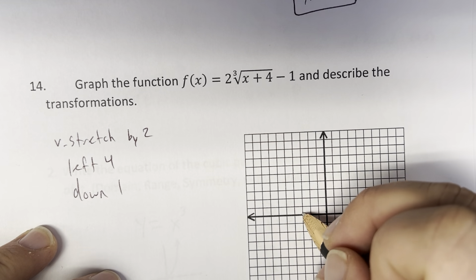And so we're going to go right 1 and up 2, 1, 2. We're going to go right 8, 1, 2, 3, 4, 5, 6, 7, 8, and up 4, 1, 2, 3, 4. Again, from the starting point, left 1 and down 2, and left 8, 1, 2, 3, 4, 5, 6, 7, 8, down 4, 1, 2, 3, somewhere in that area.